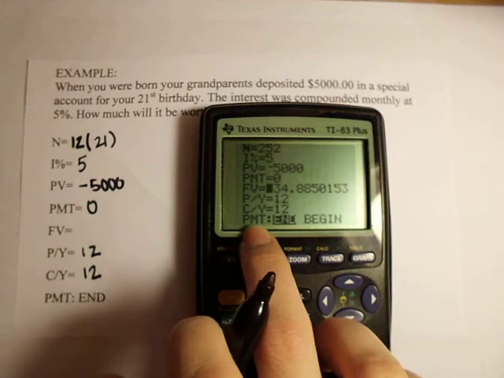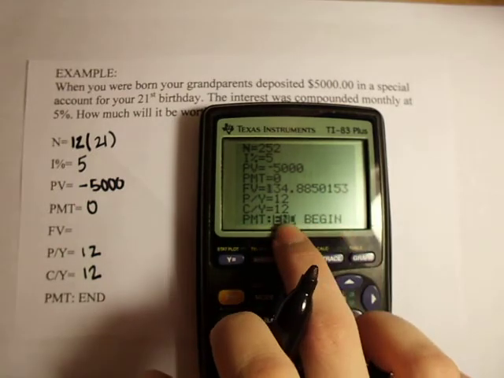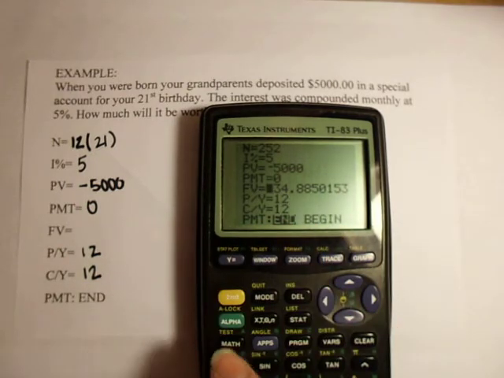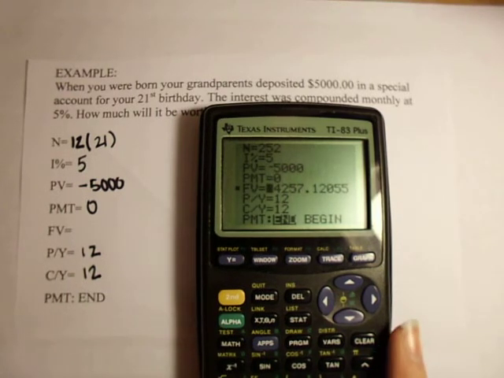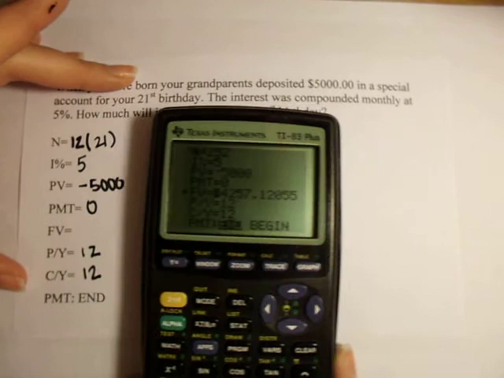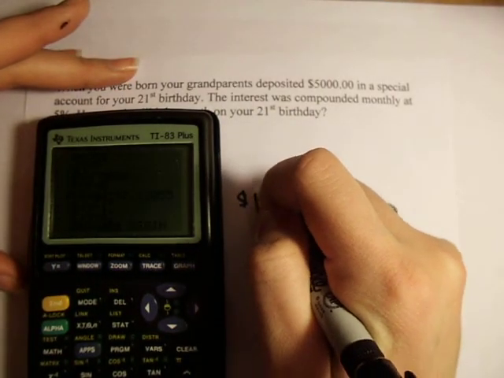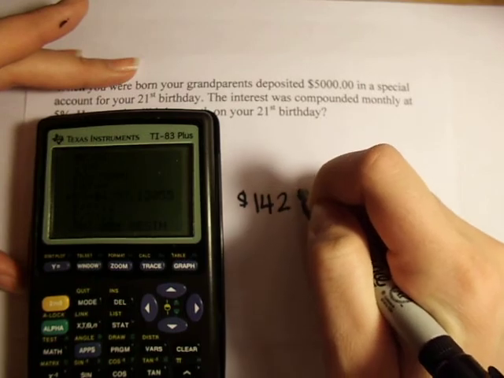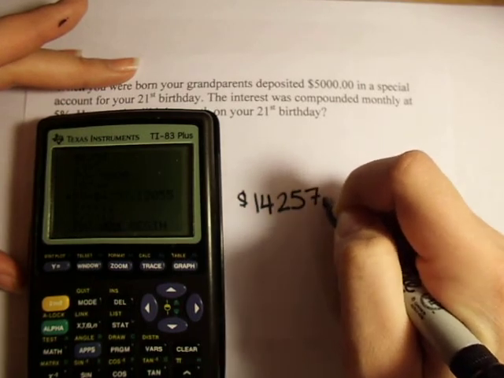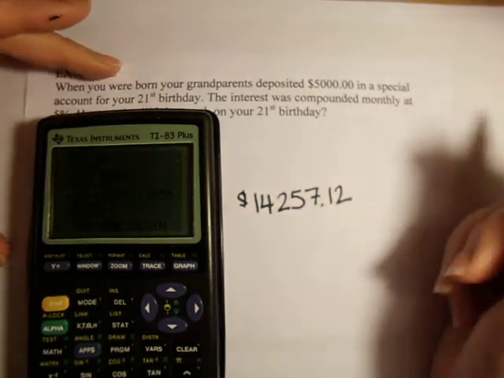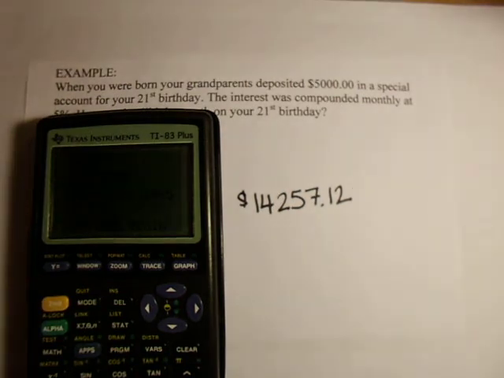I mean, payments, there are none made, but we're just going to default at the end of the month. I'm going to hit alpha and enter. And we'll see that on your 21st birthday, this account will be pretty large. You're going to have $14,257.12. That's a pretty good savings account.